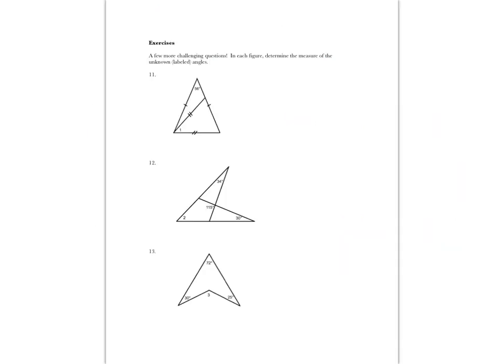Now these last few exercises are a tad more challenging than the ones we did on the previous page. Again, pause the video, try it for yourself. Notice all the markings that you see here for congruence. These two sides are congruent, those two sides are congruent, and see how you do before you double check your answers.